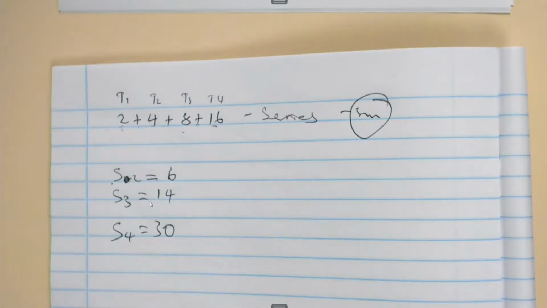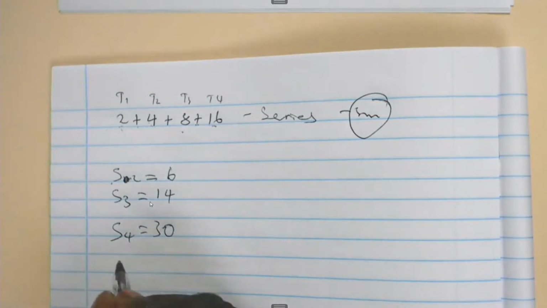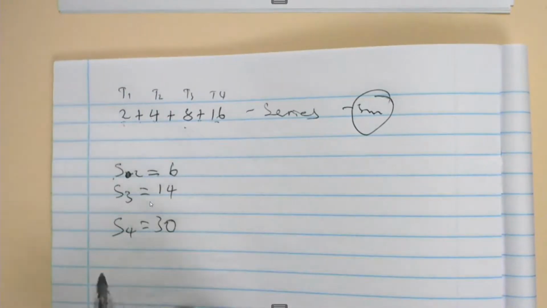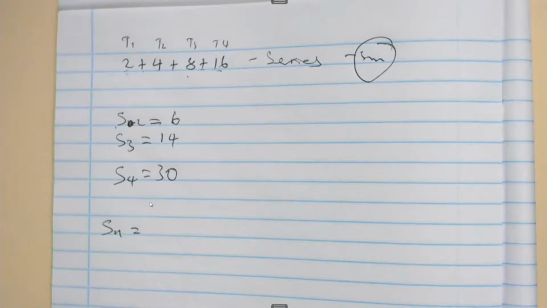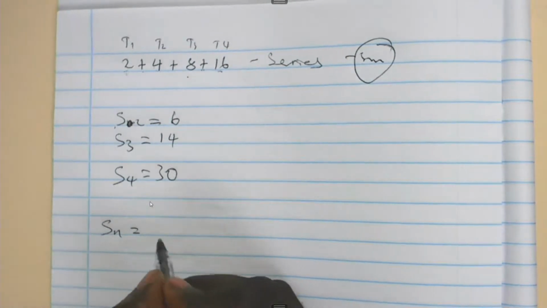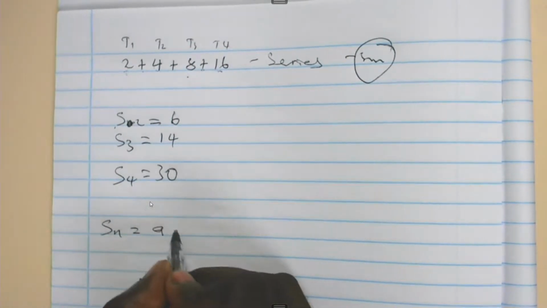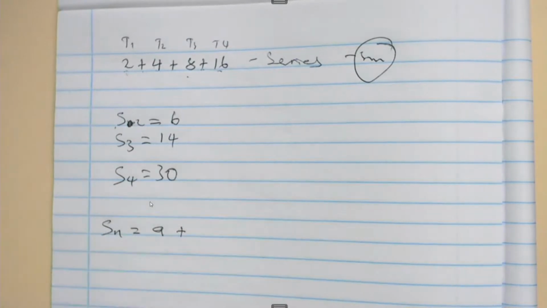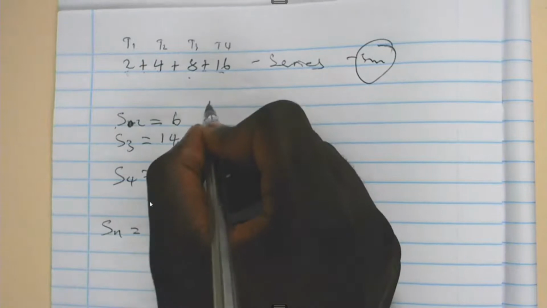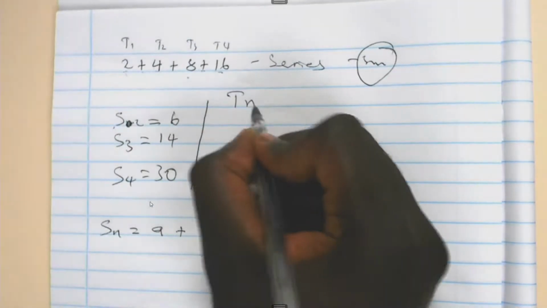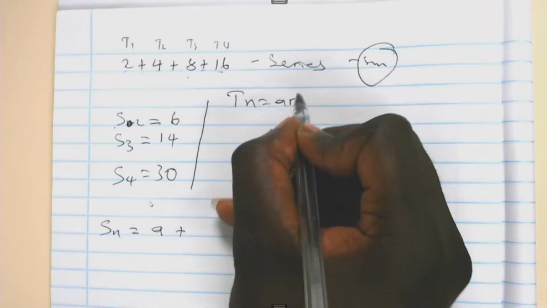Remember how we derived the formula of the sum of a series. We said Sn is equal to, the first term is A. The nth term of a geometric sequence is Tn, that is equal to AR to the power of n minus 1.